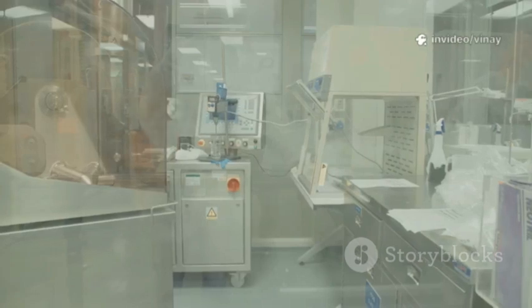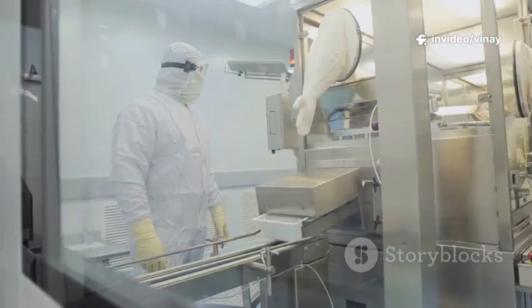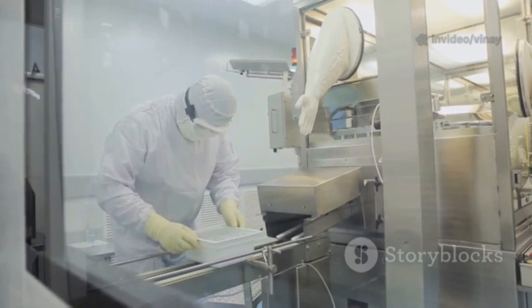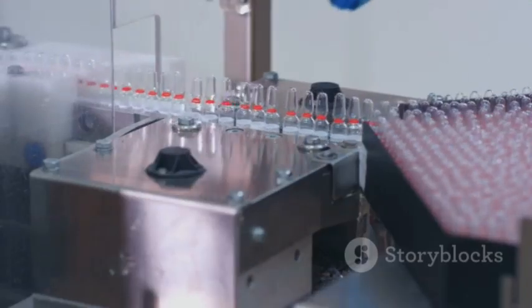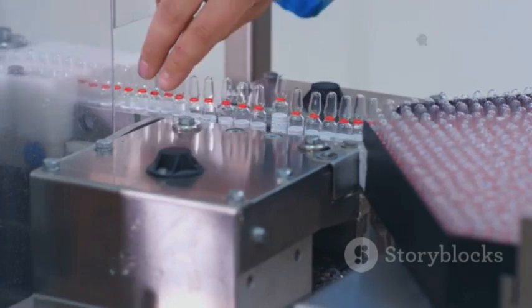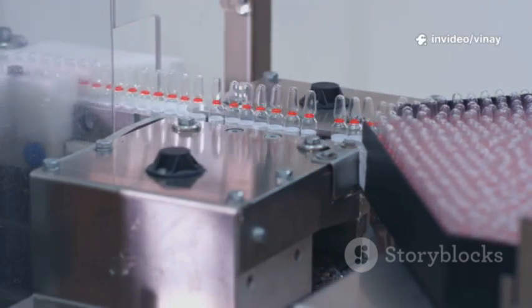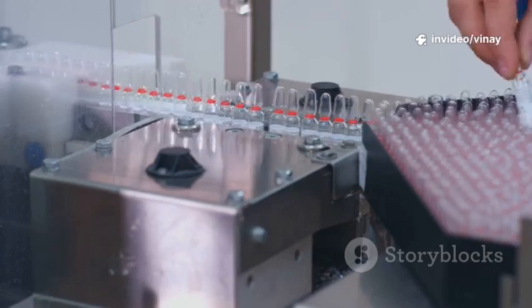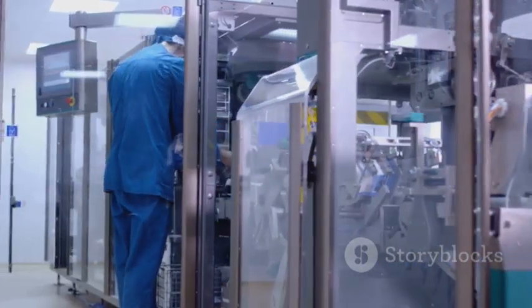This environment is specifically engineered to be free from microorganisms. The primary goal is simple yet profound: to prevent microbial contamination from ever reaching the product. This makes aseptic processing the unseen guardian that protects patients from harmful infections when they receive injectable medicines, ophthalmic solutions, or other sterile therapies. The importance of this process cannot be overstated.